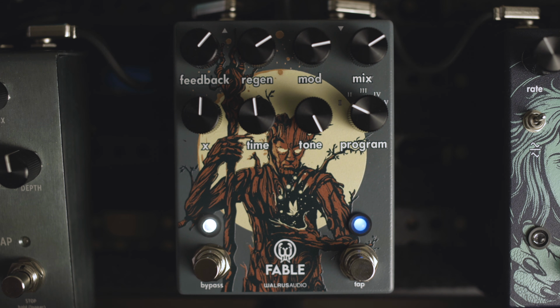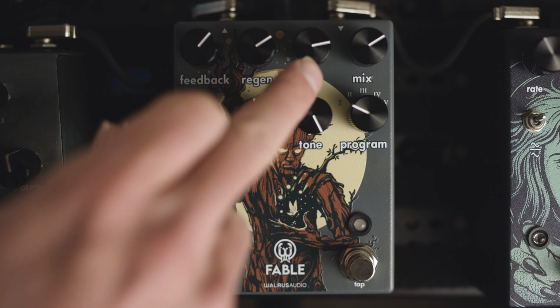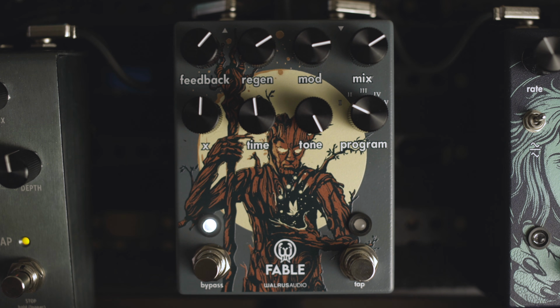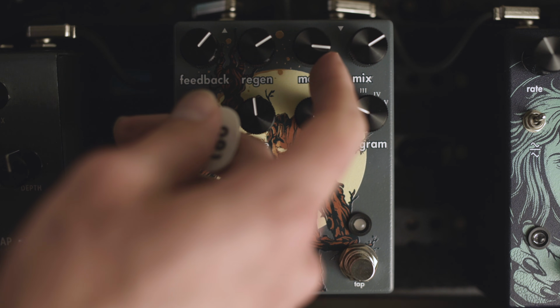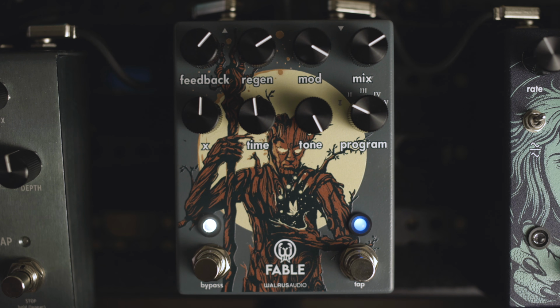I don't know if this is confirmed or not, but I have a sneaking suspicion. I probably should have asked somebody at Walrus Audio about this. That modulation sounds like it's pulled from one of the modulation modes in the Slotva, which I am a really big fan of. It feels like it has that dive effect that the dream mode in the Slotva was so good for.